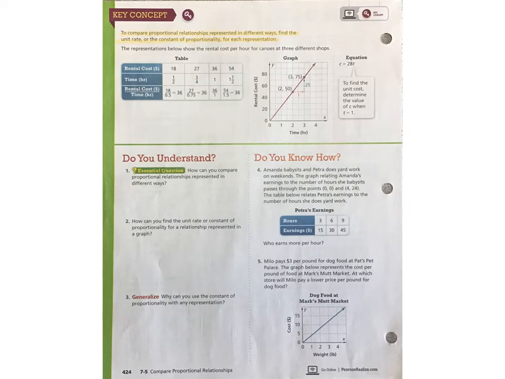Now let's take a closer look at the key concept and some practice problems. Remember that in order to compare proportional relationships represented in different ways, you can find the unit rate or constant of proportionality for each representation. When using a table, find that constant of proportionality, which is the K value, by taking your Y number divided by your X number. Okay, you want to find out how much for 1.